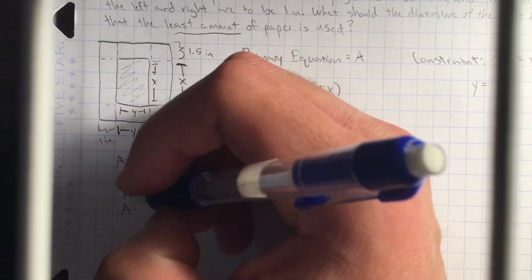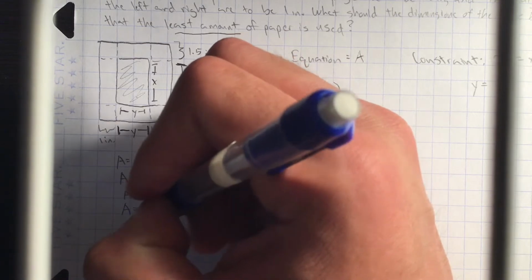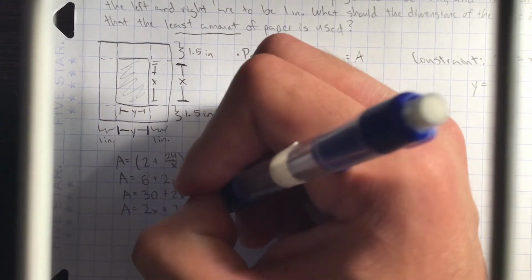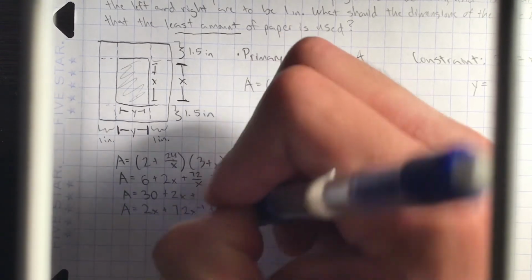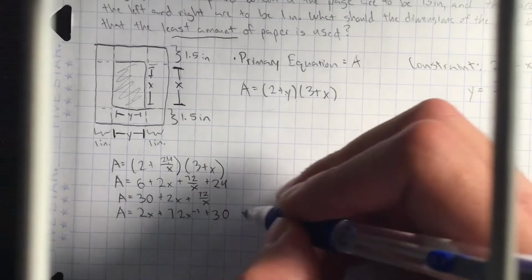So area equals 2x plus 72 x to the negative 1 plus 30. So now it'll be easier to find the derivative of that, and that's our next step.